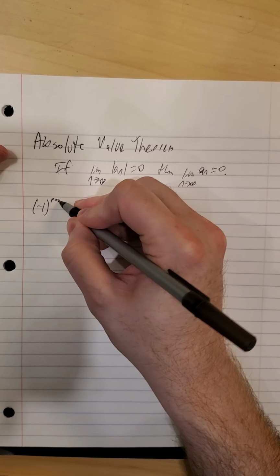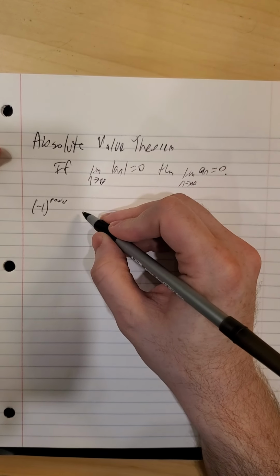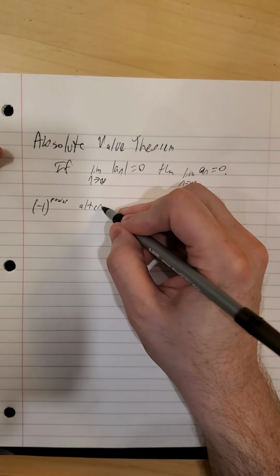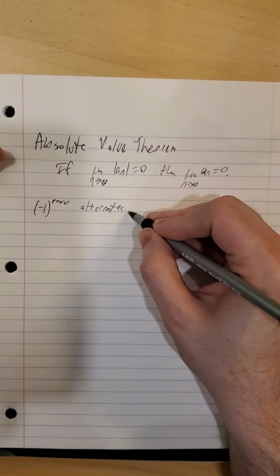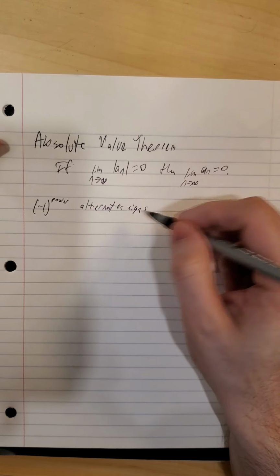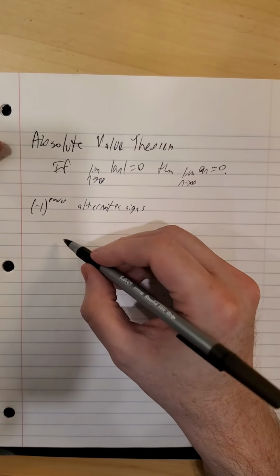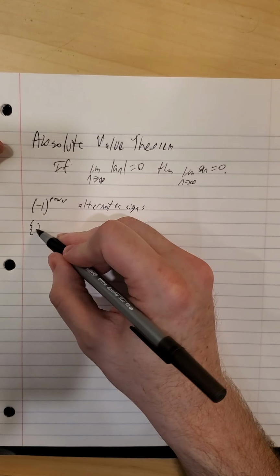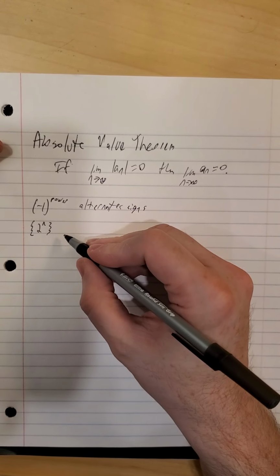-1 to any power is just something that will alternate signs, so just flipping positive, negative forever. Some other common sequences: 2 to the n.